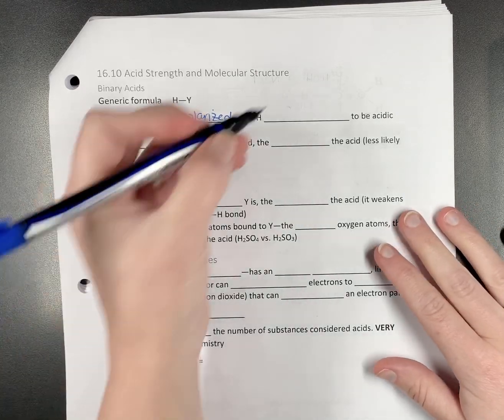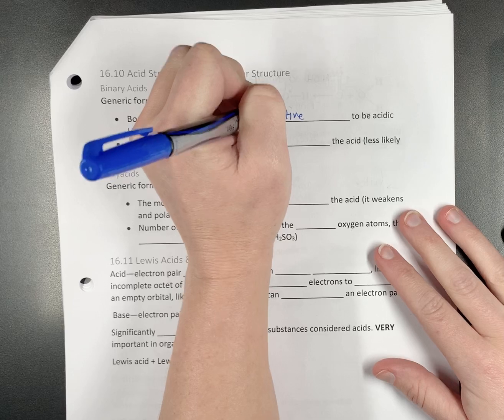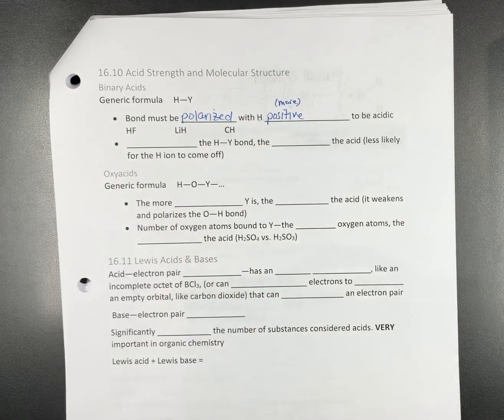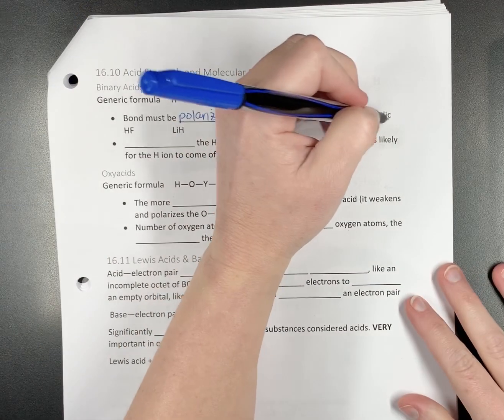So the H has to be positive, or you can say more positive, in order for it to be actually acidic.